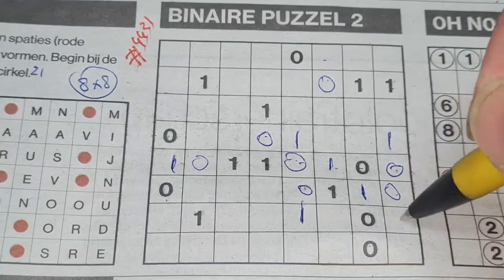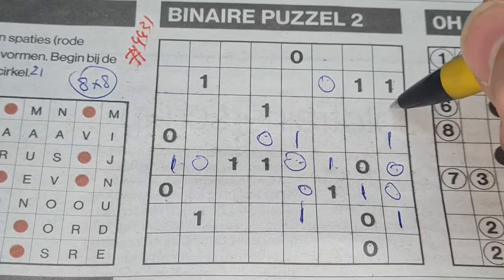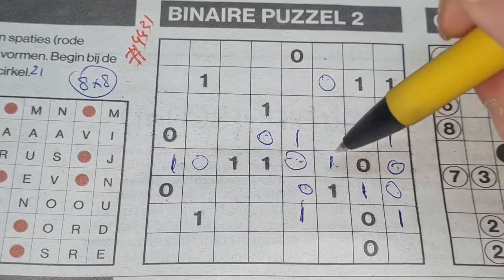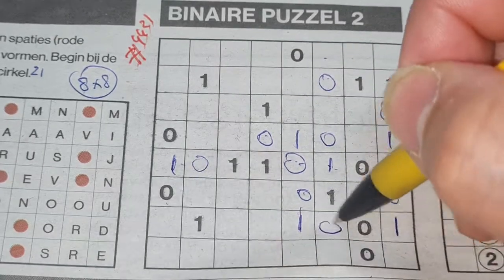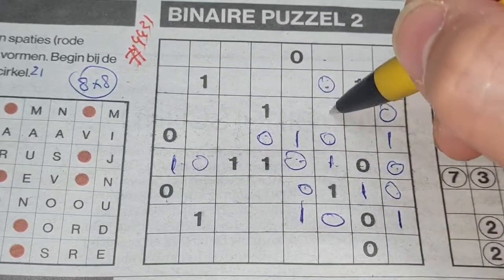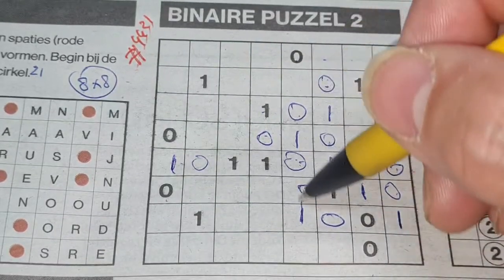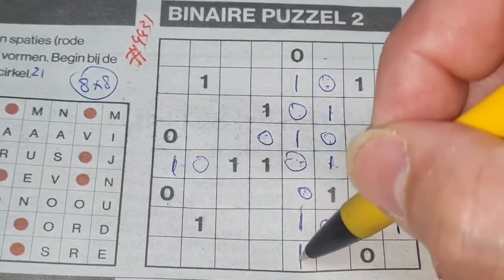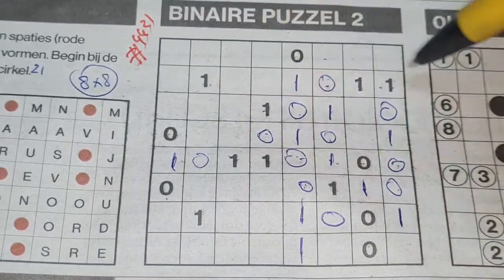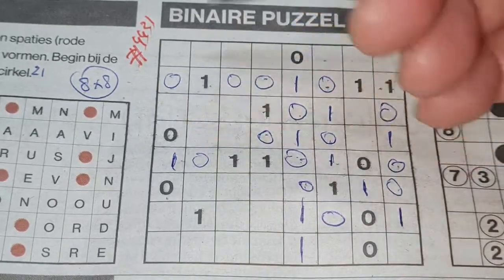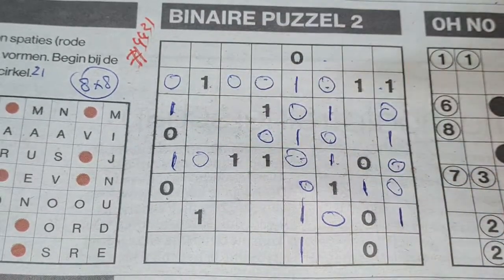Double 0, here one, there one. Between two ones comes a 0. Then double one, here no, there no. Between two 0s comes a 1. Between two ones comes a 0. 4 0s we have here, so the rest are ones. 4 ones we have here, so the rest are 0s. Between two 0s comes a 1.